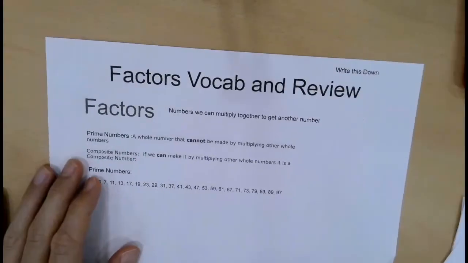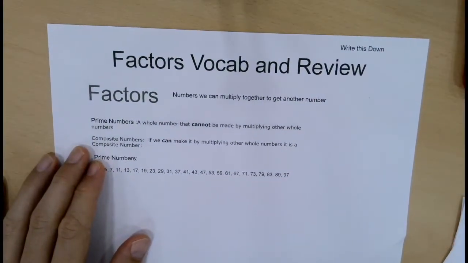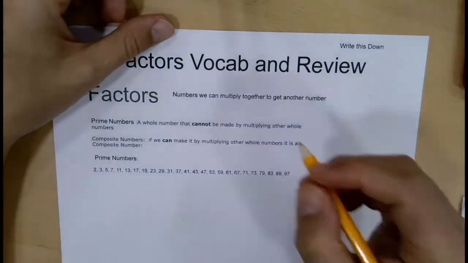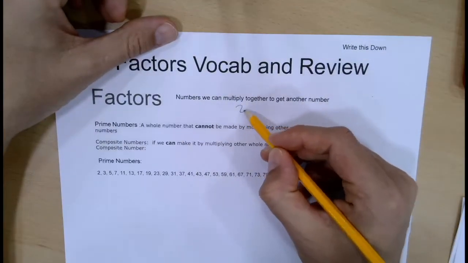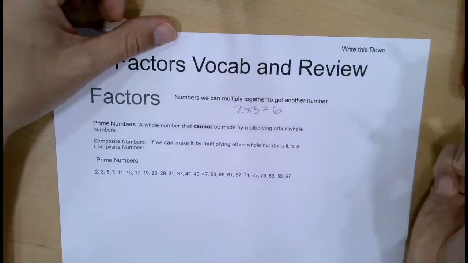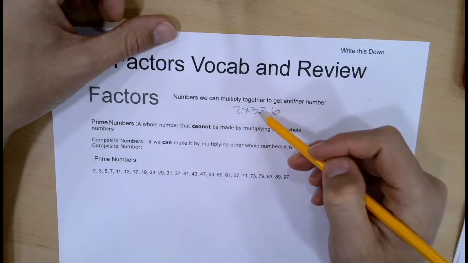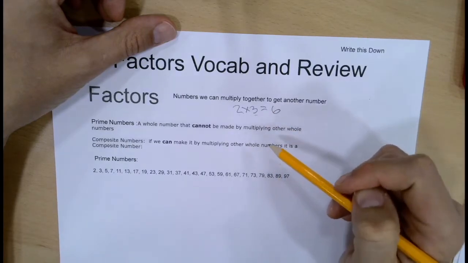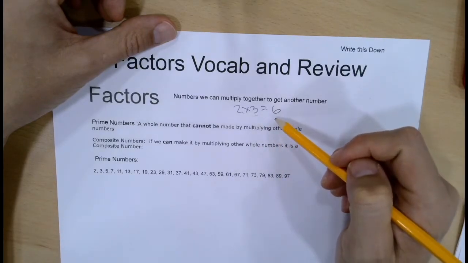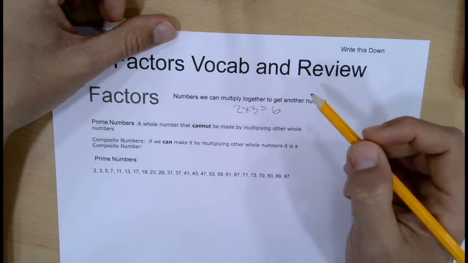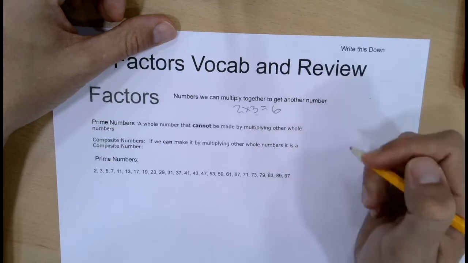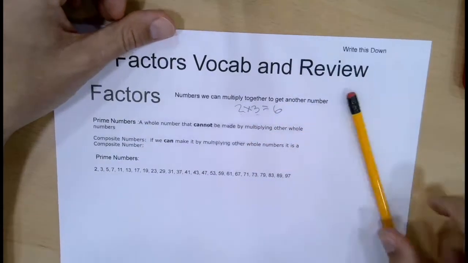In order to understand, you have to understand a couple other things too. Factors are the numbers we multiply together to get another number. So, for example, let's take that 2 times 3 example again. It equals 6. What are the factors? The factors are the numbers that are multiplied, 2 and 3. Are there other factors of 6? Well, 6 and 1 are also factors of 6.